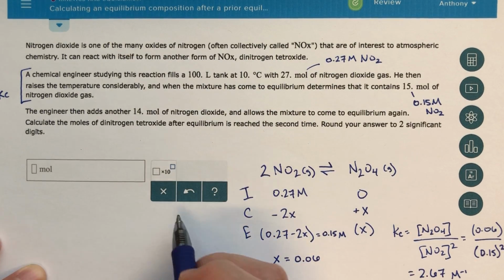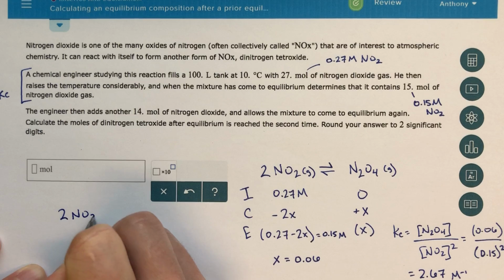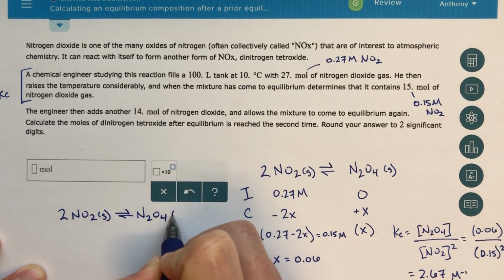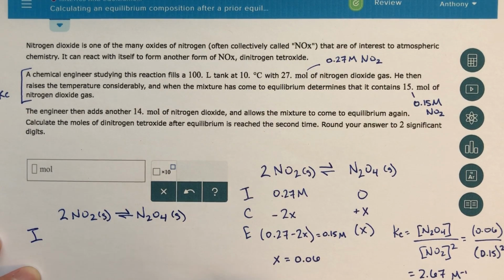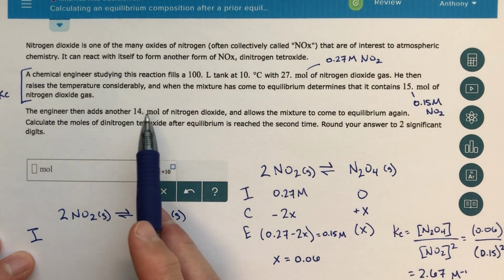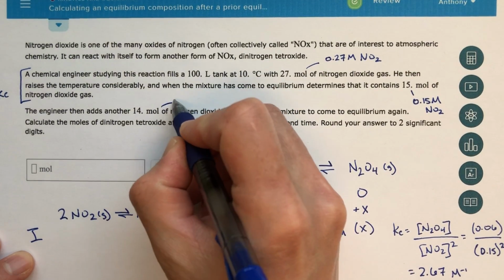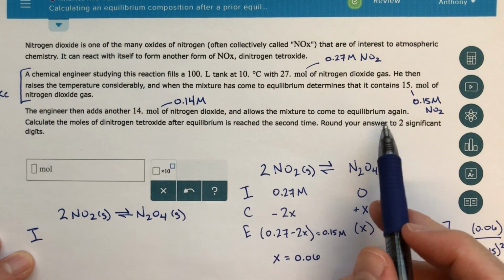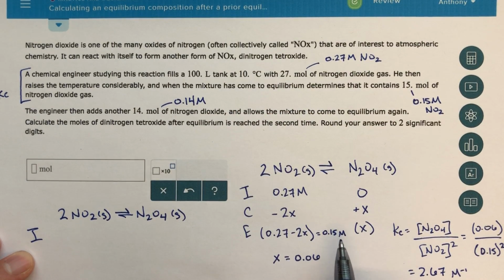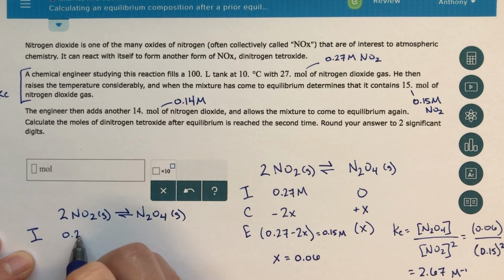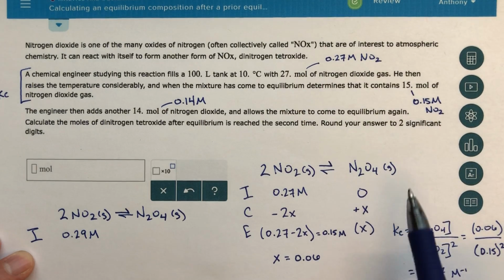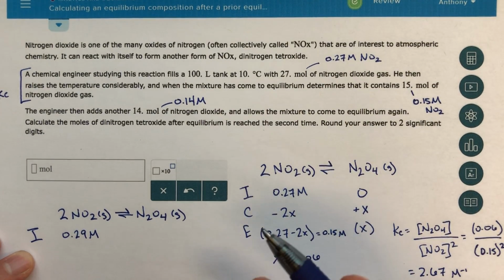So I'm going to set up a new reaction over here. 2NO2 gas is in equilibrium with N2O4 gas. And I'm just going to start a new ICE table. Now, for my initial, because we're adding 14 additional moles, that 14 moles or 0.14 molar in this 100 liters is going to be added to the remaining that I had at equilibrium. So my initial over here is going to be 0.29 molar. So I'm taking this 0.14 plus the 0.15 that was already there from the previous reaction.